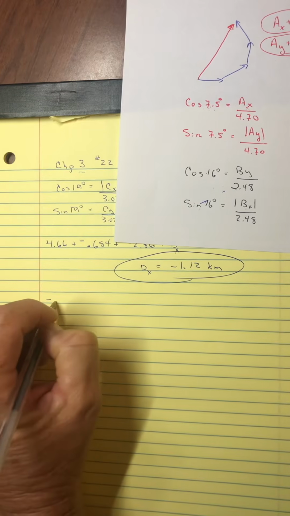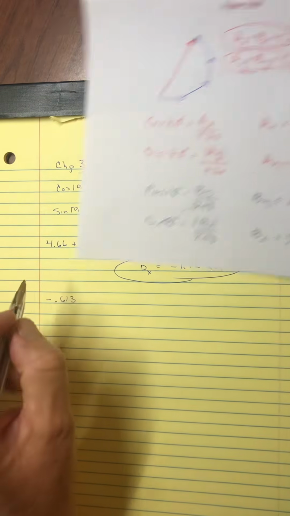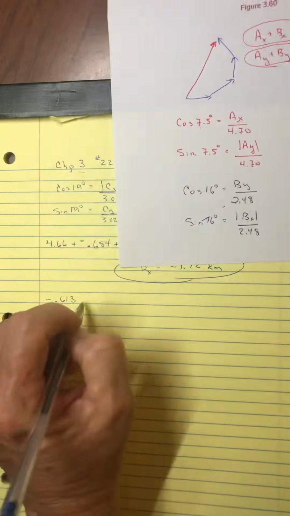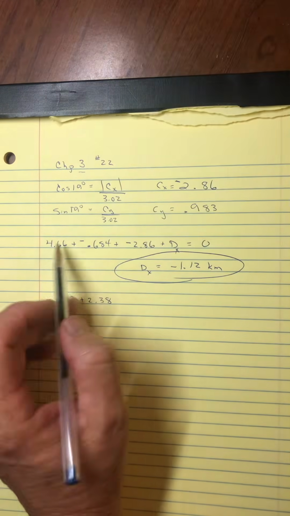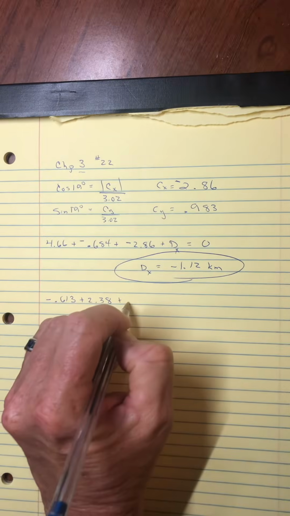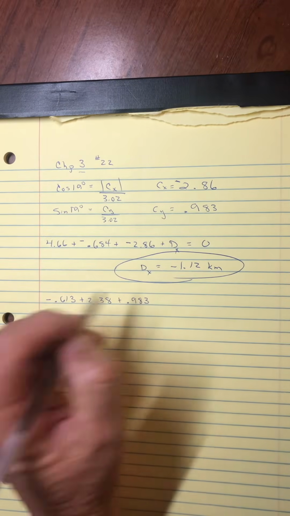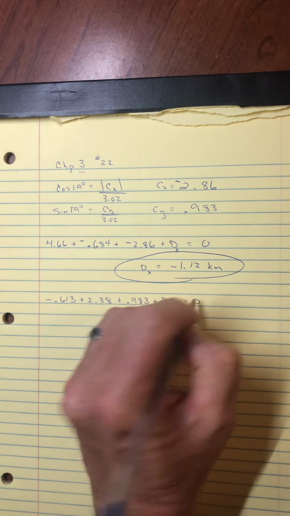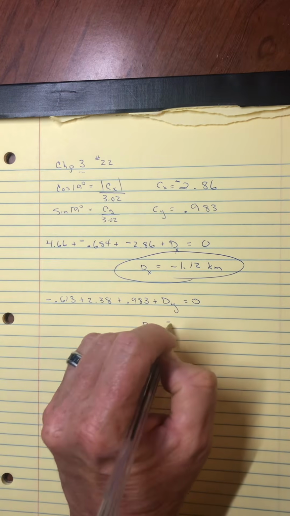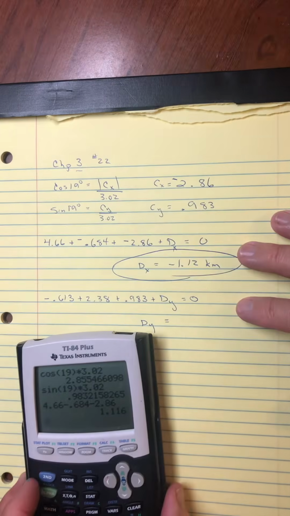So I'm going to take the y1, which is negative 0.613. I'll add it to the by. I will then add it to the cy, and then dy should give me 0. So that should allow me to calculate dy.